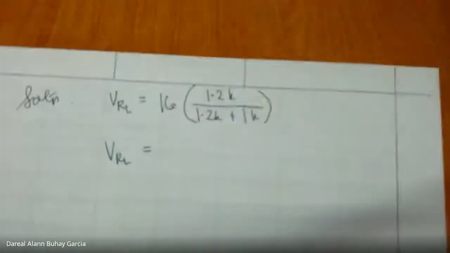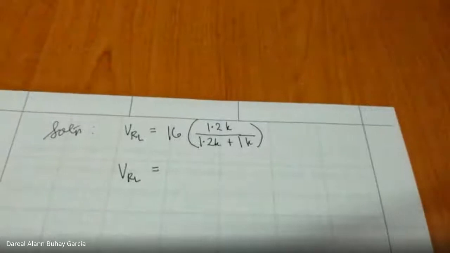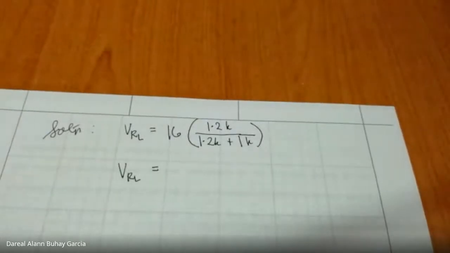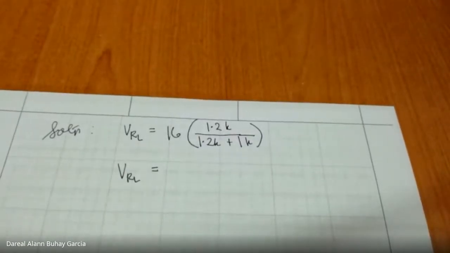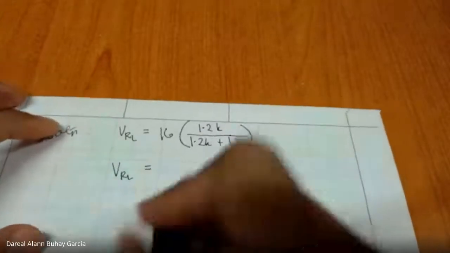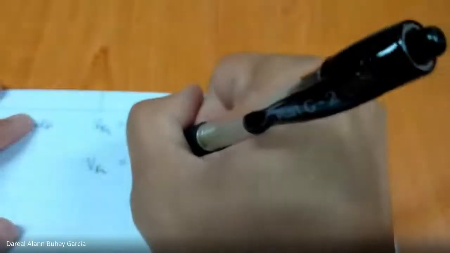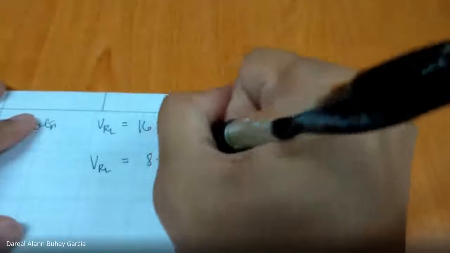So how much is VRL? Okay, 8.73 volts. 8.73 volts.